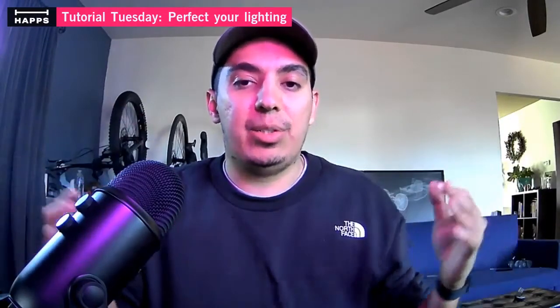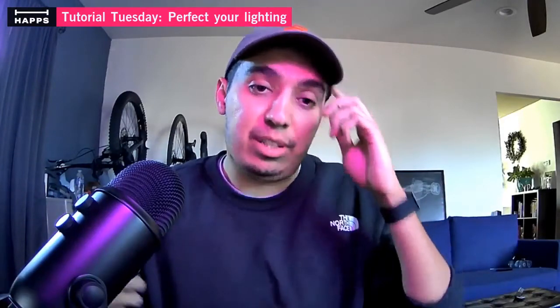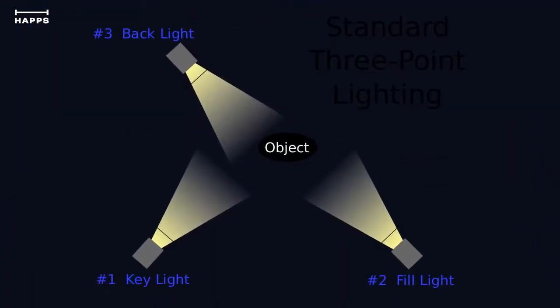All right, so with that being said, what I'm mainly going to be focusing on is essentially 3-point lighting, but also going into the ways that you can bypass using 3 lights in order to have successful lighting. So first, let's understand what 3-point lighting is. Here is a good diagram of what 3-point lighting consists of.